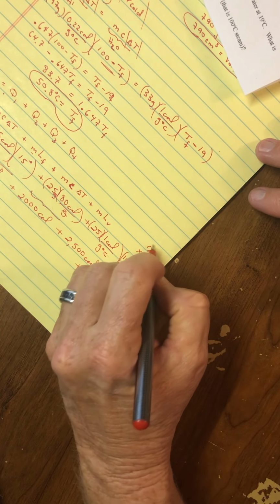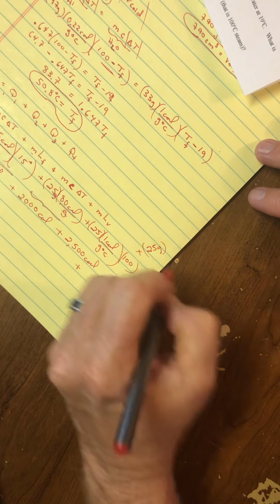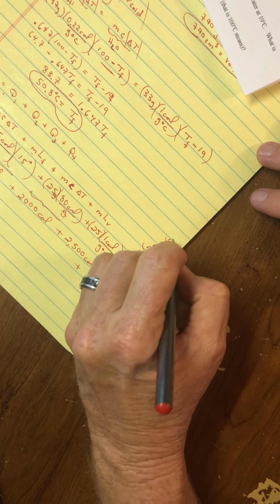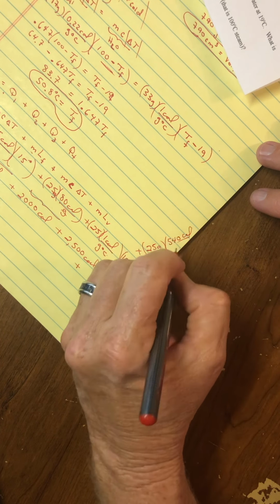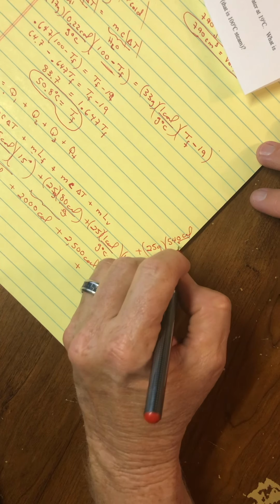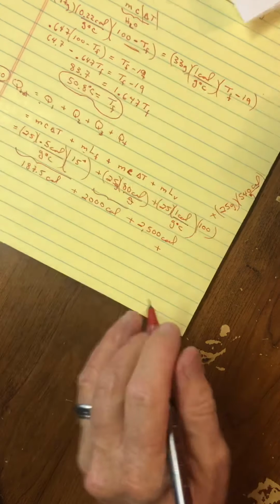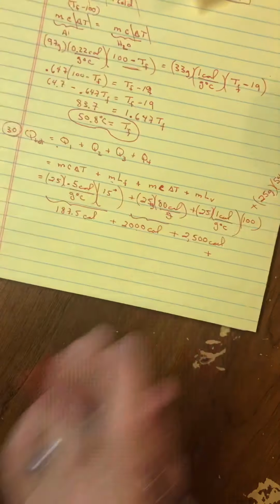But the 25 grams, and it takes 540 calories to boil 1 gram. So the most energy by far is 25 times 540. And so this is 13,500 calories. Way more than all of these, even combined, which makes sense.